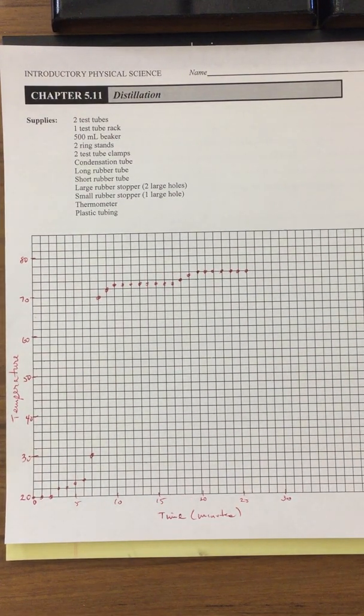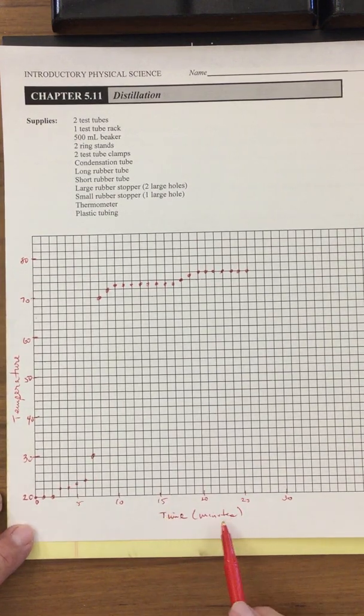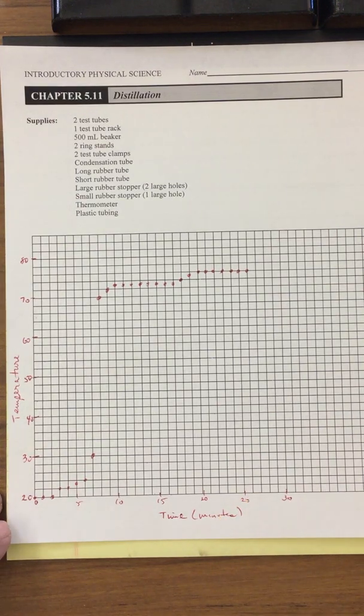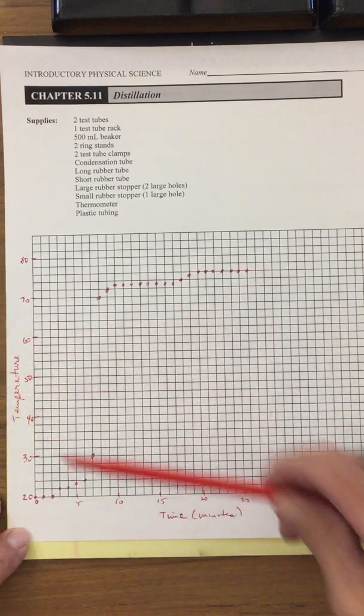If you can go ahead and copy this material, and now we're going to analyze it. So what we have on the x-axis is our time. So we can label the axis with time, and of course this is going to be taken in minutes. We went to about 26 minutes during this experiment, and on the y-axis is going to be temperature.